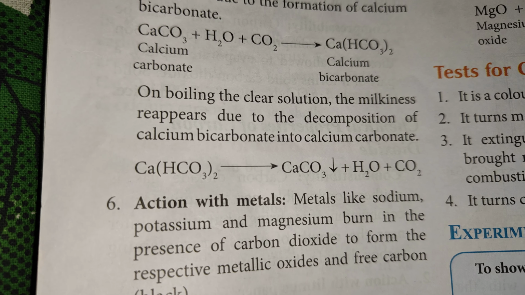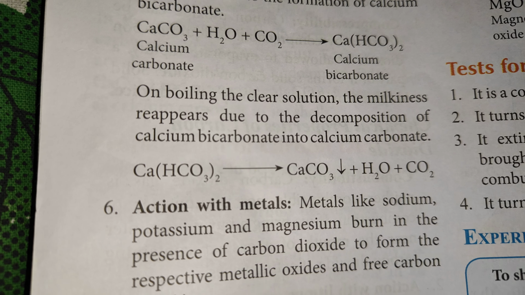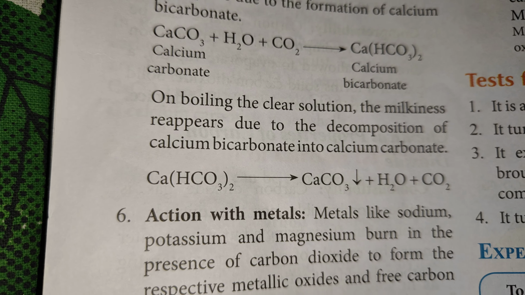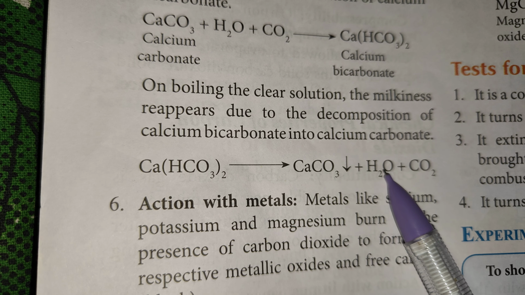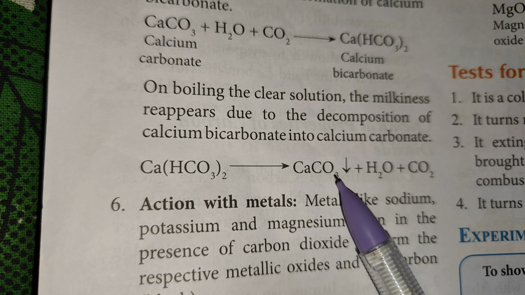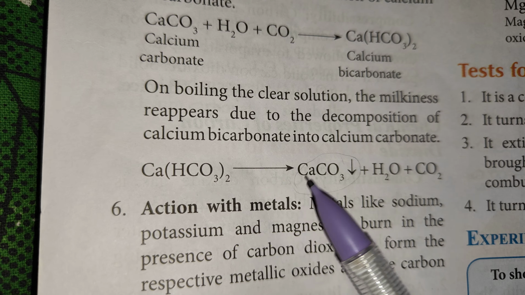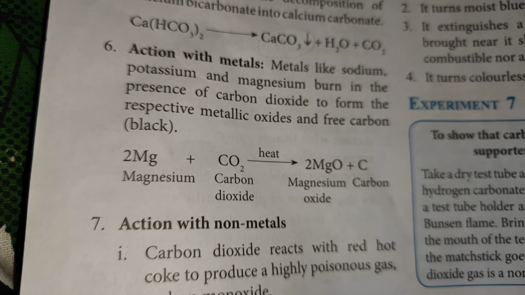And on boiling this clear solution, the milkiness will reappear due to the decomposition of calcium bicarbonate. It will dissociate into calcium carbonate, water and carbon dioxide, and then you can see there is again the formation of calcium carbonate. So again the lime water will turn milky because calcium carbonate has been formed.